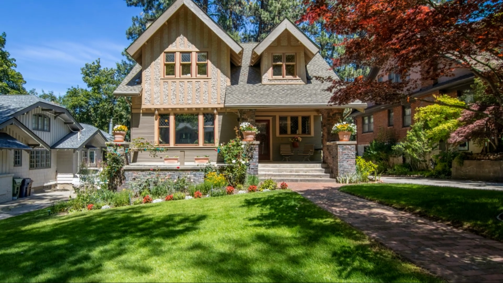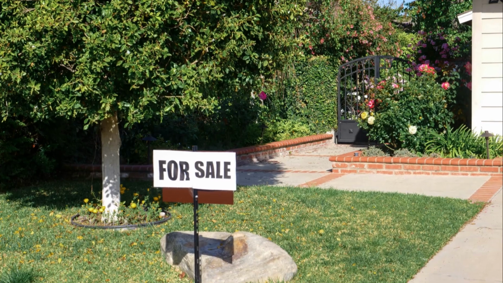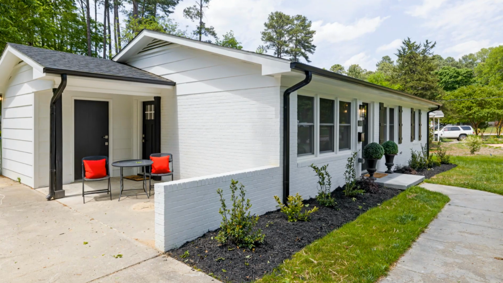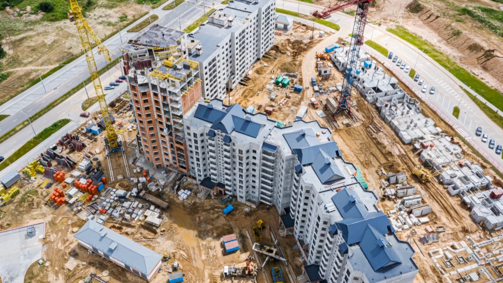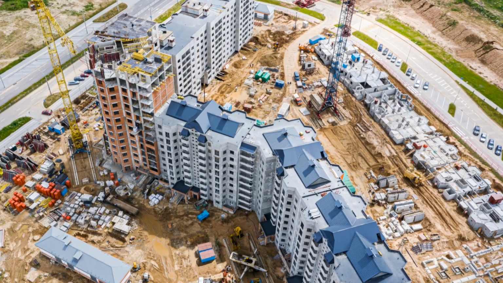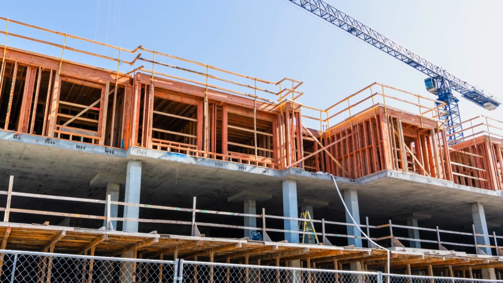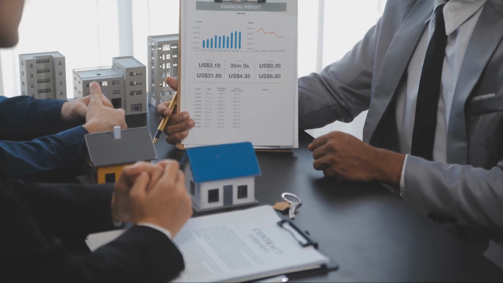Imagine a quaint house sitting on a large lot in a rapidly developing area. The current highest and best use might be as a single-family home. However, zoning changes and market demand could mean its highest and best use is actually a multi-unit building. This dramatically impacts the property's value.